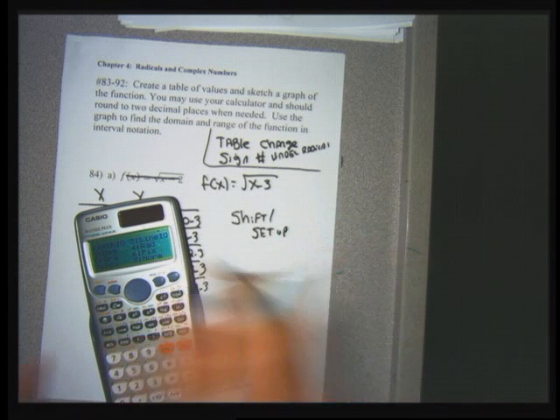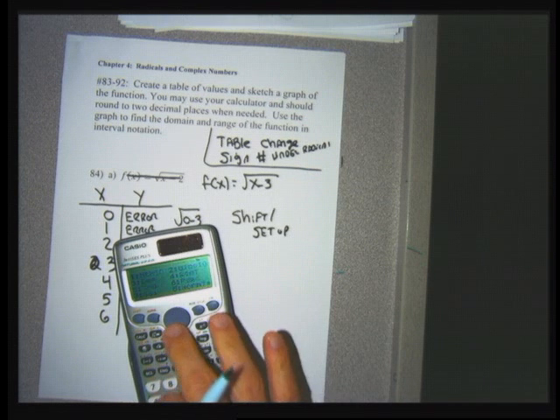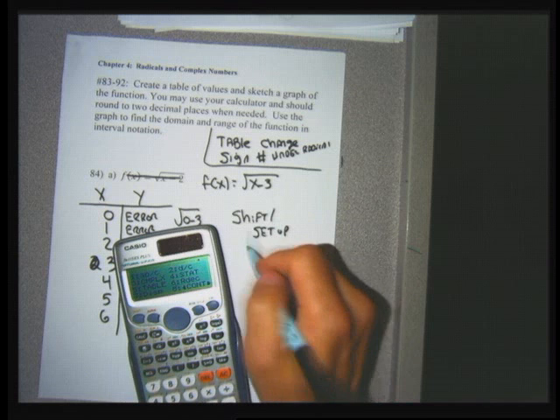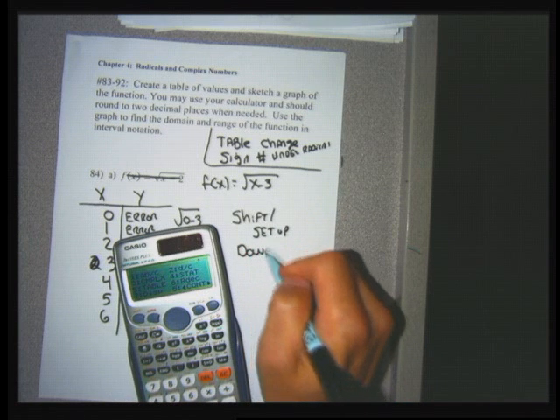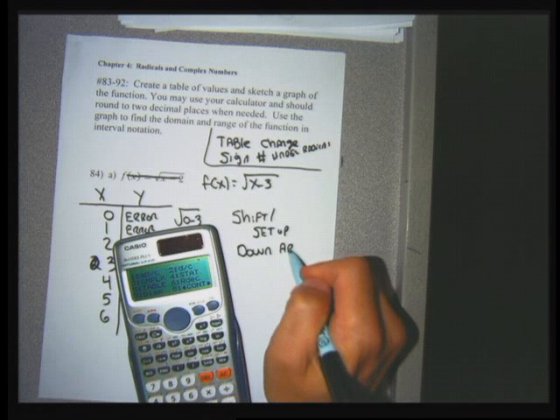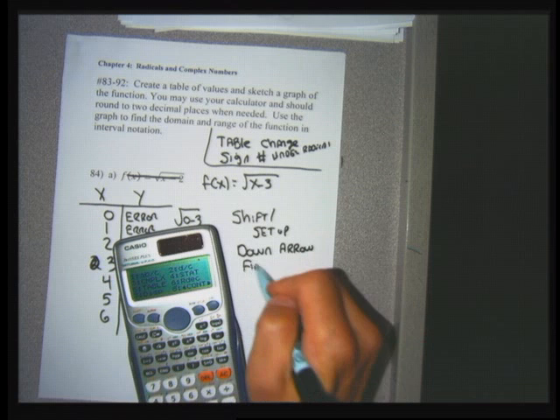So please do this. You're going to regret it if you don't, or you're going to rewind the video and make this happen. And then arrow down till you find table. So I press the down arrow. Find option 5 that says table.